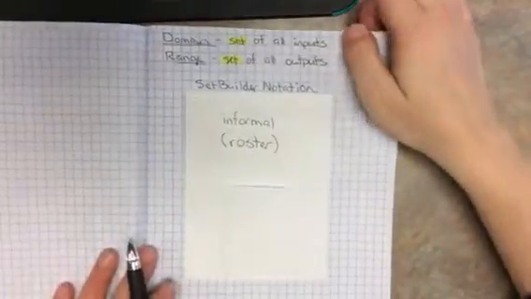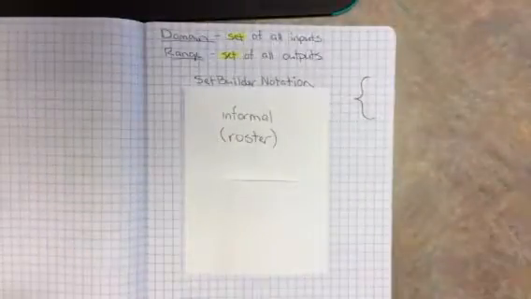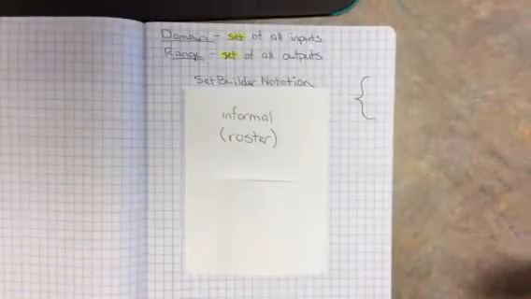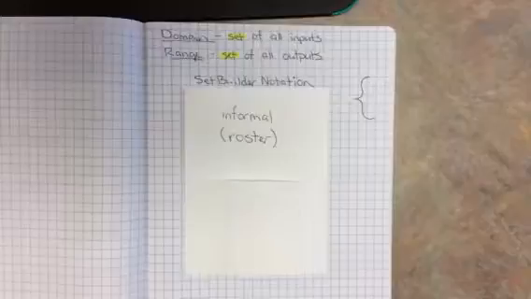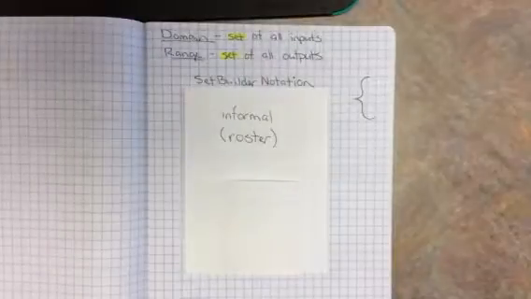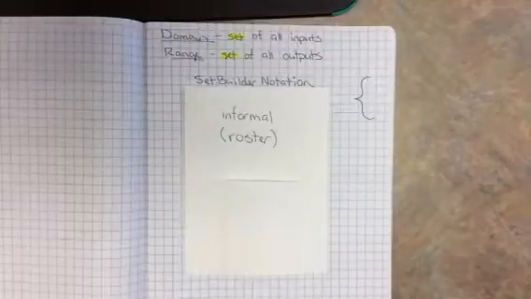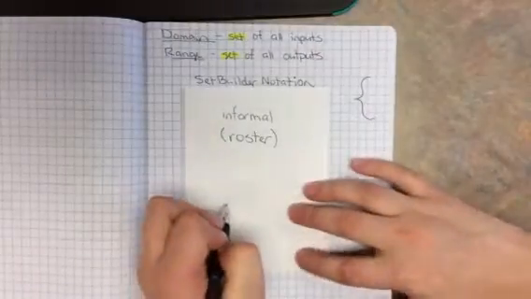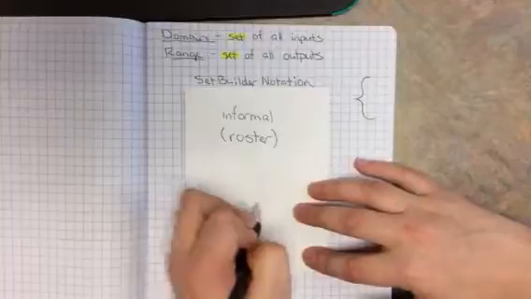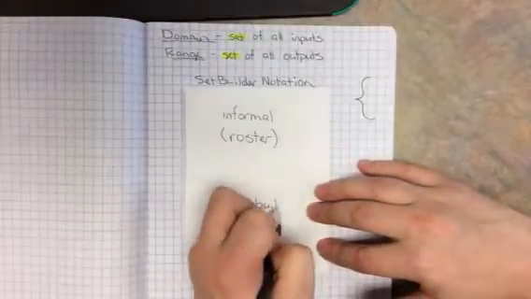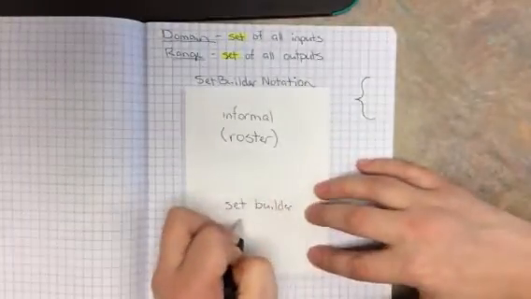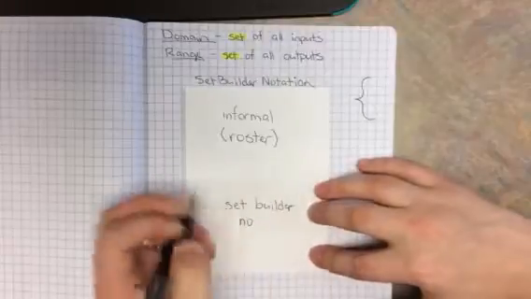Now, what we're after is the more formal notation, because the more formal notation gives us more information about our domain and our range. And if we get more information, that's better. More information means we can do more things, right? Yep. So this bottom flap is going to be where we're going to put our set builder notation.